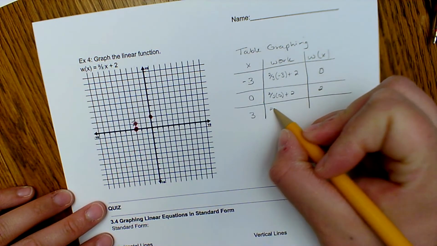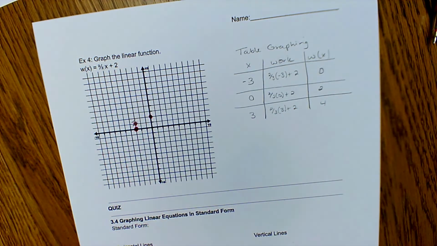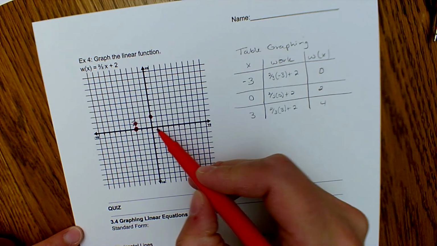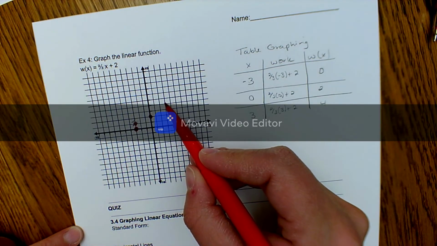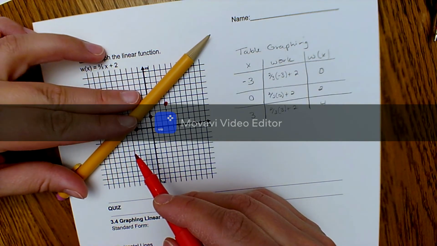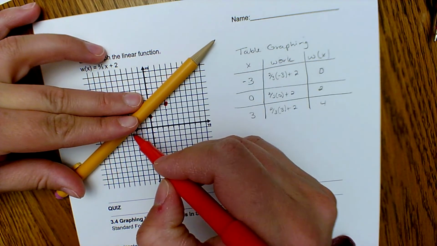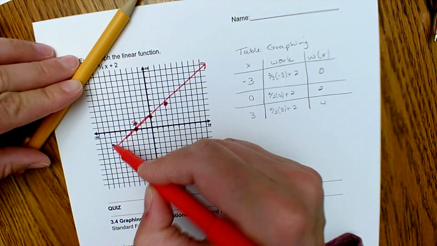Let's do the same thing though with the 3, sub it in. So I have 2/3 times 3 plus 2, and I get 4. So I'm going to plot that point at 3, 4. And then I'm just going to connect my values using a straight edge. So notice I'm just using a pencil because I didn't have anything else as a straight edge, and that's totally okay. You just need to connect your points.